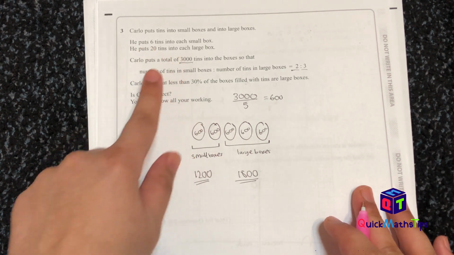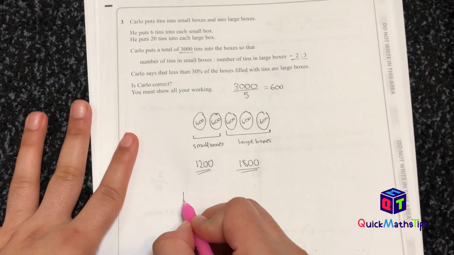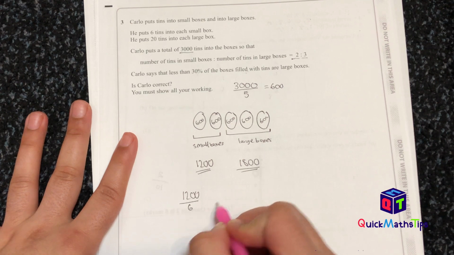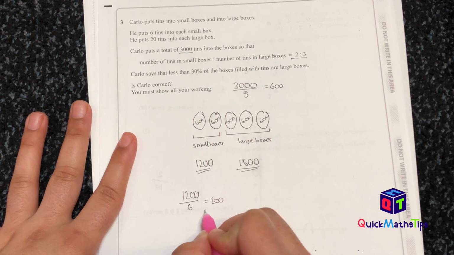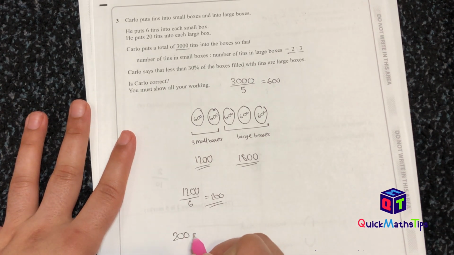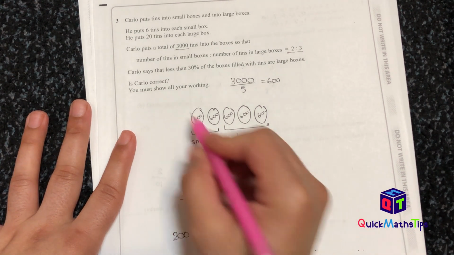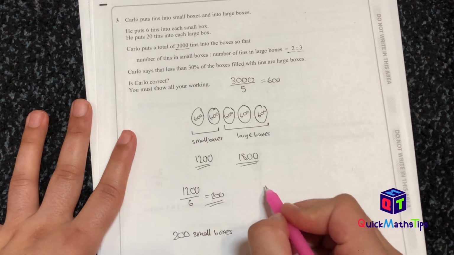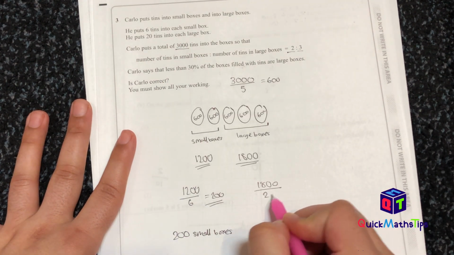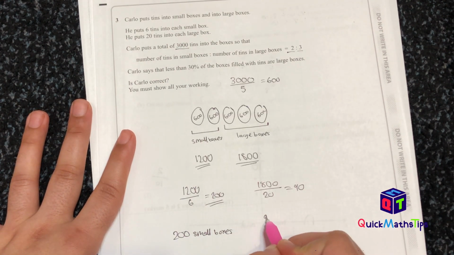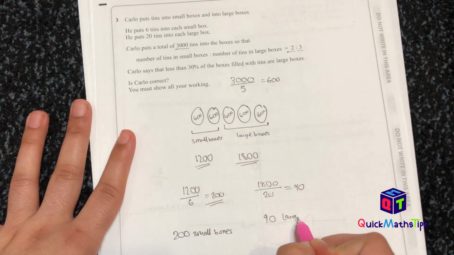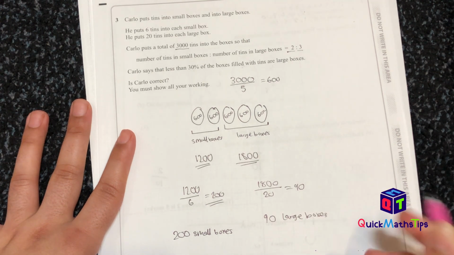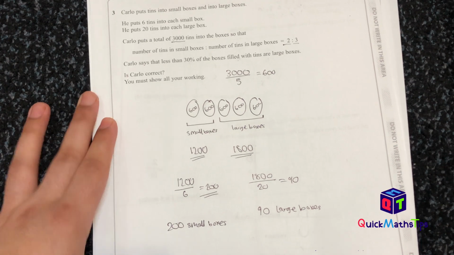He put 6 tins into each small box. So I'm going to do 1200 divided by 6, which is going to give me 200. That means there are 200 small boxes. Okay? Now there are 20 tins in each large box, so I'm going to do 1800 divided by 20, which is going to give me 90. That means there are going to be 90 large boxes in total. Okay? Now what is the question actually asking me?